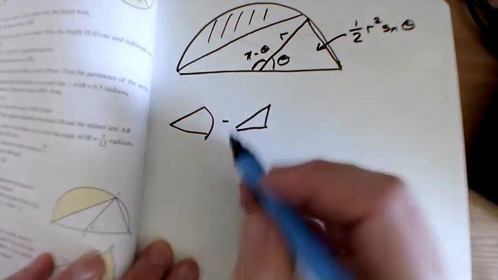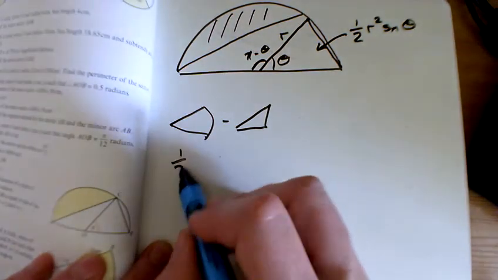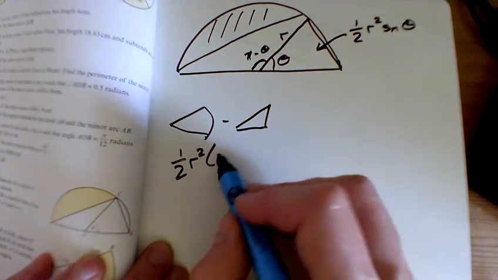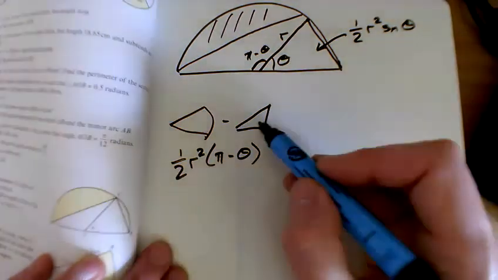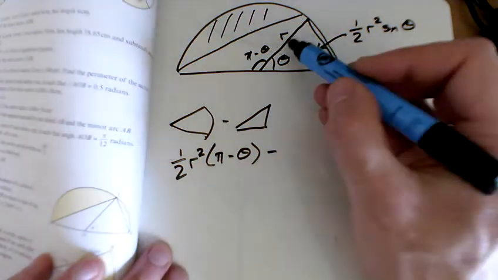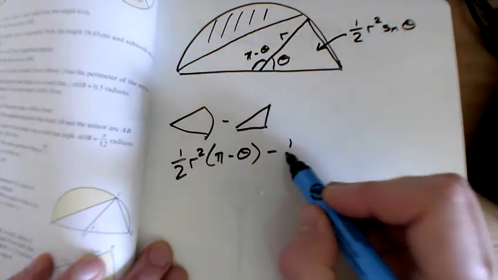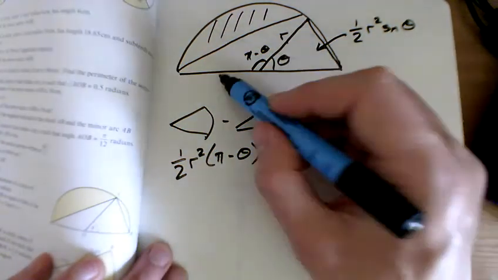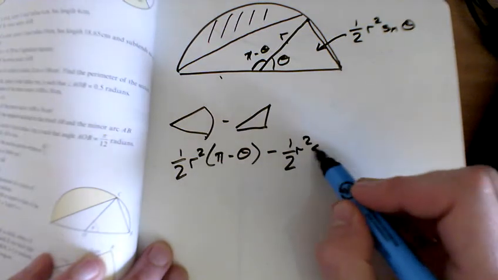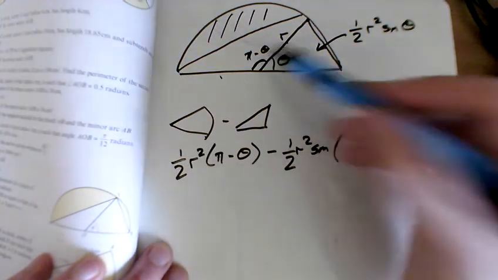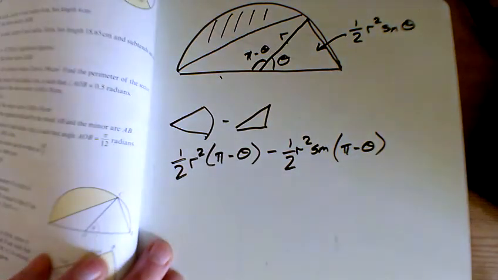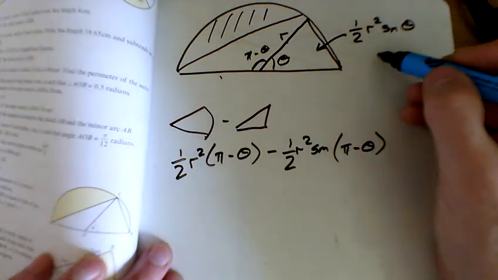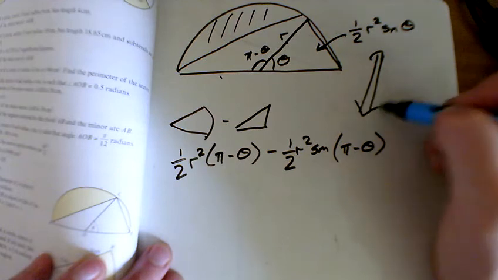And so the area of the big sector is then just a half r squared times theta, which is that bit there. The triangle, same formula as this one here. I've got a half, one side times the other, times the sine of the angle. Now the angle between them is pi minus theta now. And we've been told that these two things are the same.